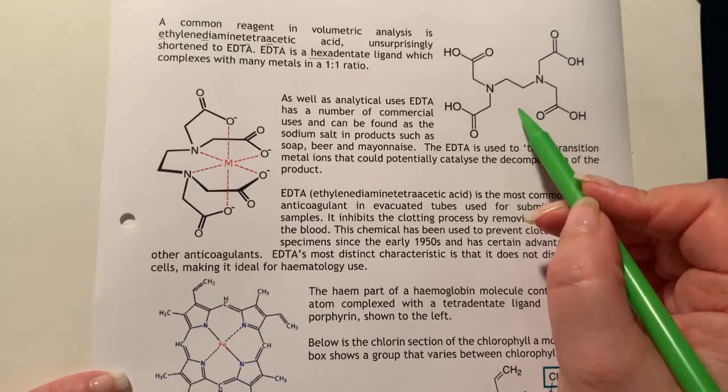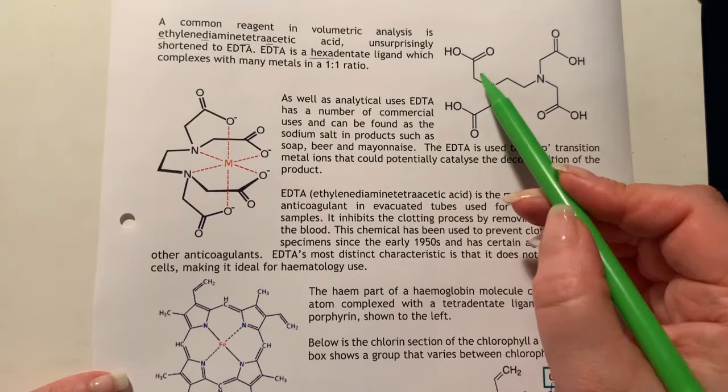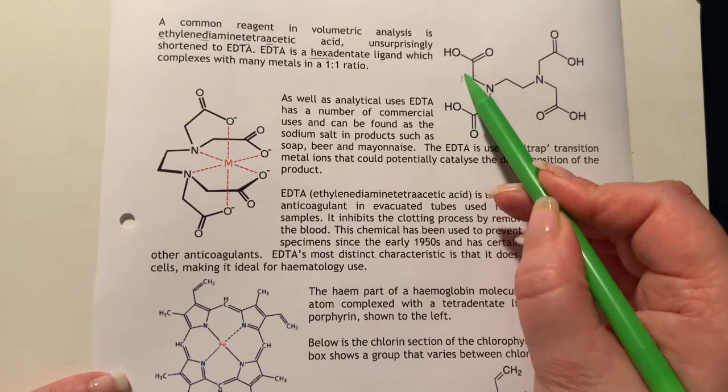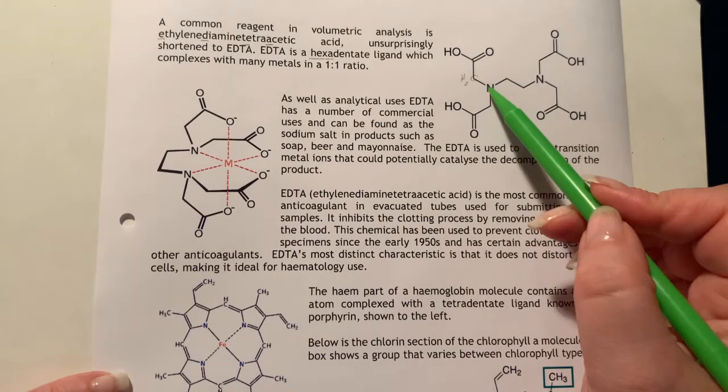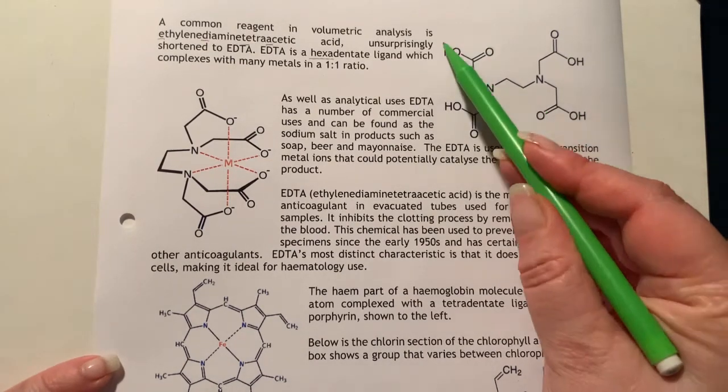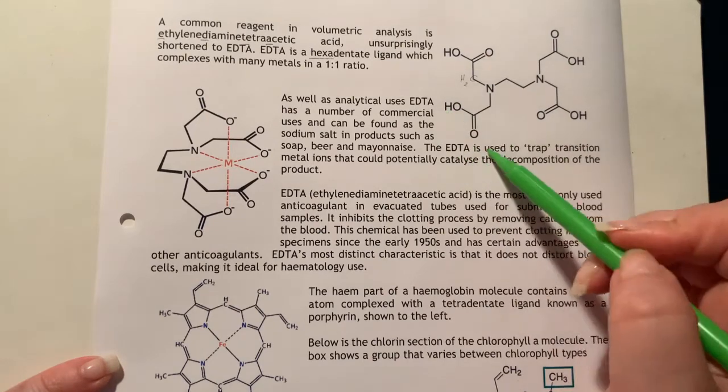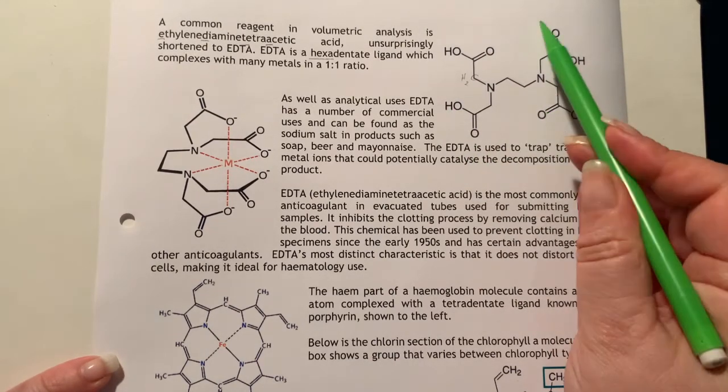So this is EDTA over here. It's this shortened structure where each of these little bits is a CH2. So you can see that we've got 4 acid groups round about here.